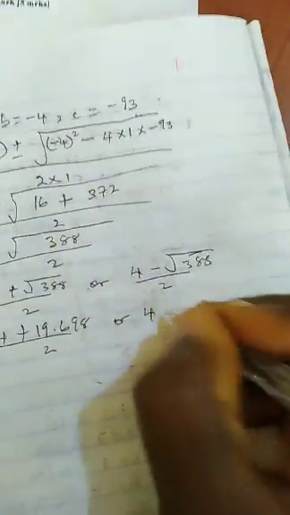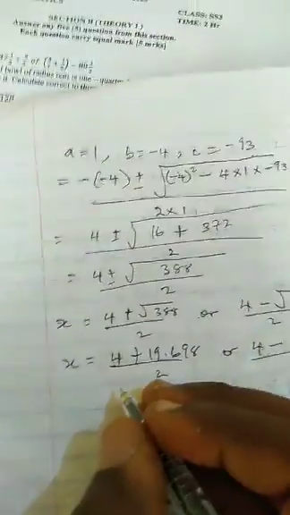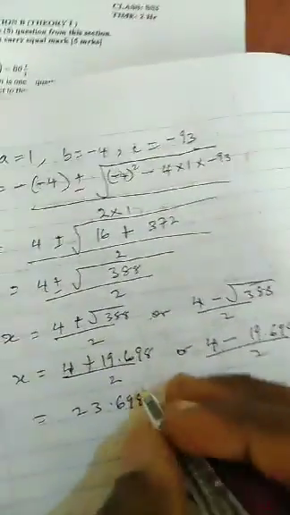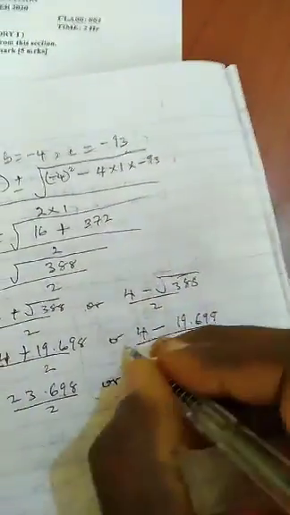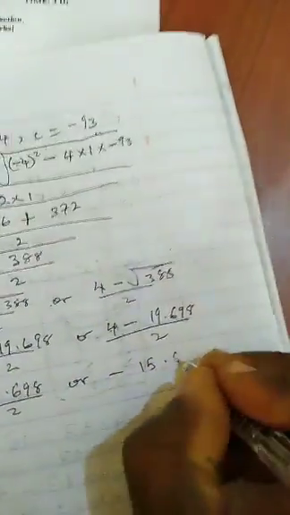Okay, so we have x equals 4 plus the square root of 388, which is 19.698, over 2, or 4 minus 19.698 over 2. When we add this together, what we have is 23.698 over 2, or when we subtract, we have minus 15.698 over 2.